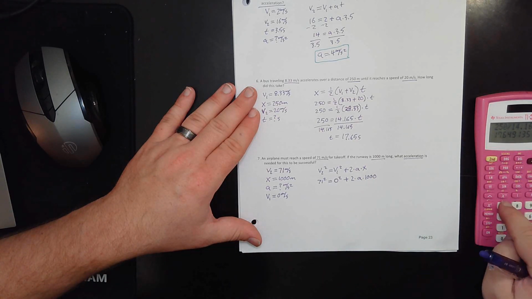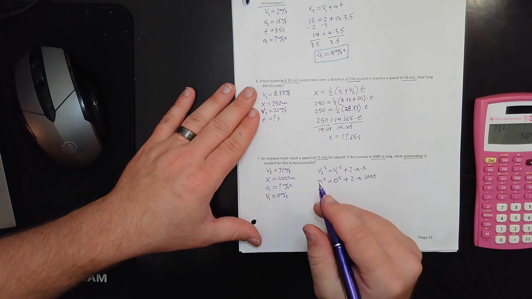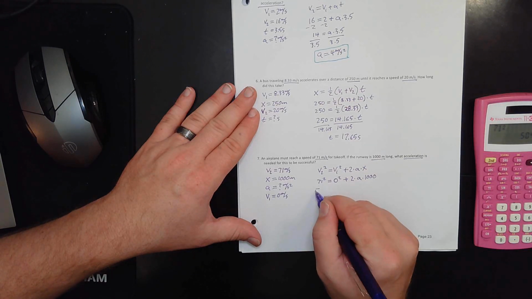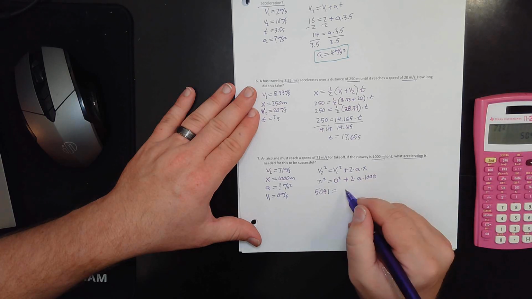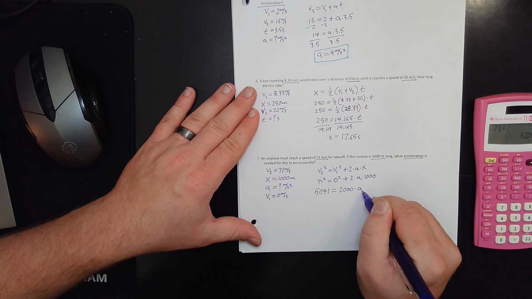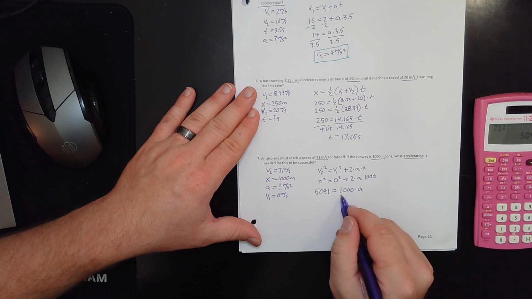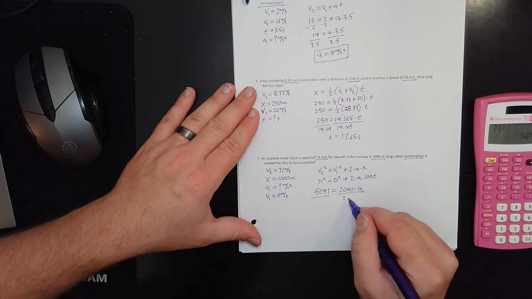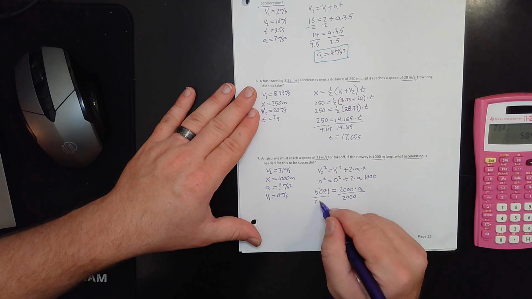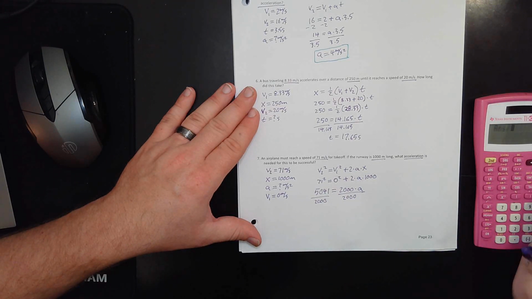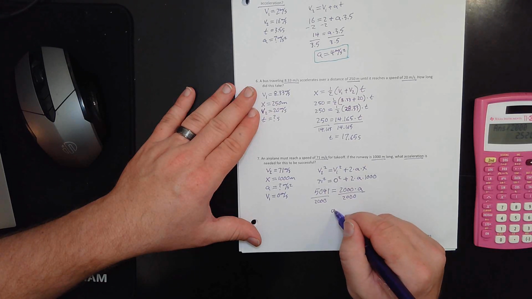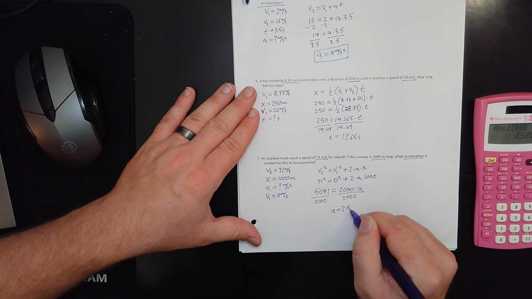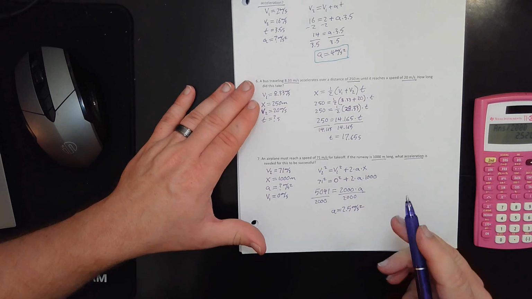All right, now we'll start simplifying. 71 squared is 5041. 0 squared is 0, so it goes away. 2 times 1,000 is 2,000 times our a. Let's get that 2,000 away from the a and find our answer. Divide each side by 2,000 to undo that multiplication, and we'll find our acceleration is 2.5 meters per second squared.